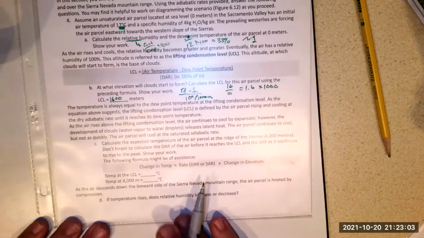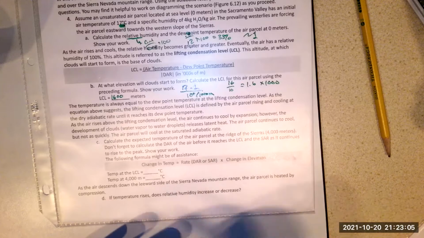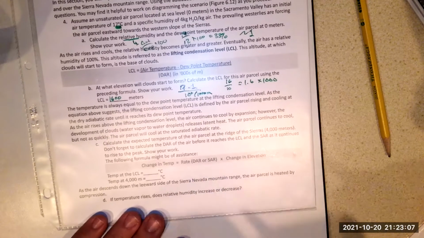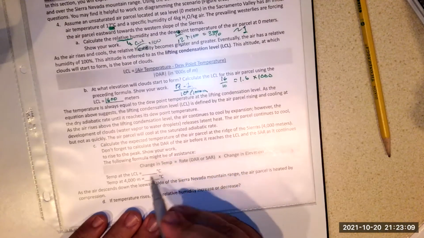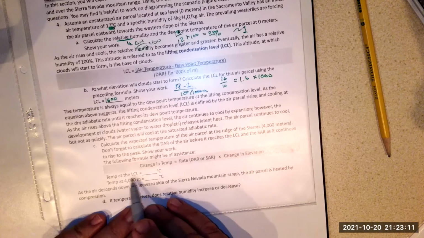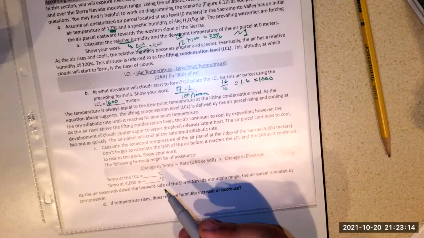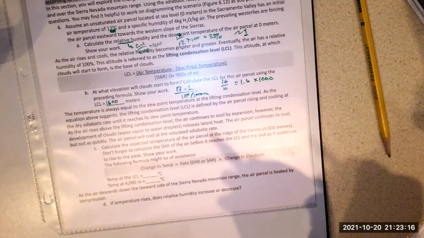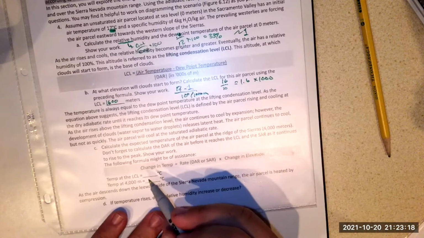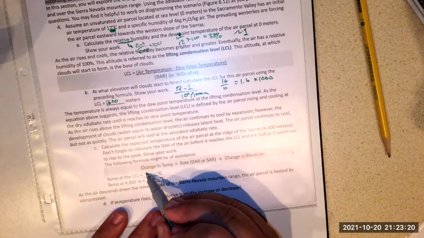All right, so assuming that we're on the same page with that, the first question asks us what temperature at the lifting condensation level. What is the temperature in degrees? Well, we're still talking about the same place, so it's still going to be that 1 degree Celsius.